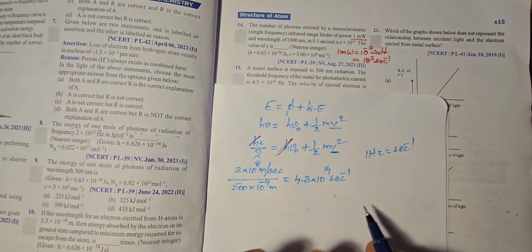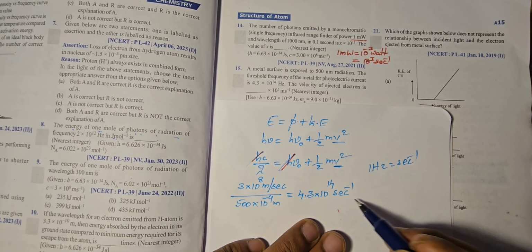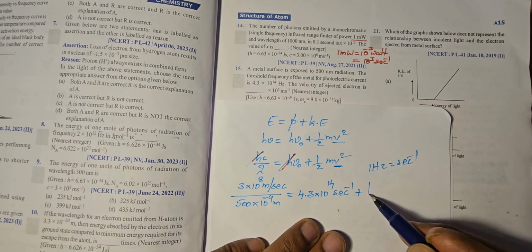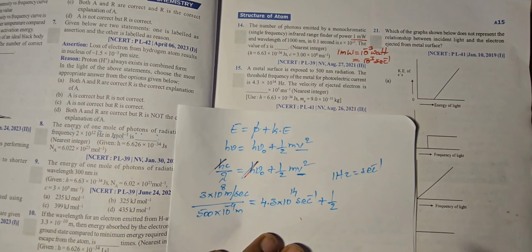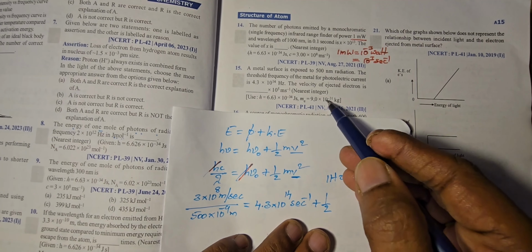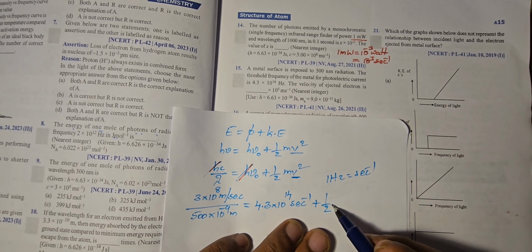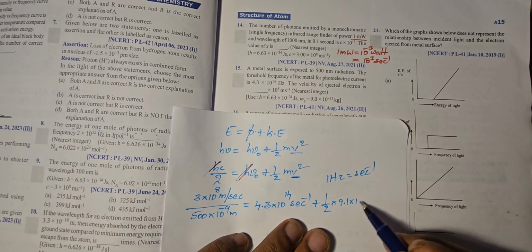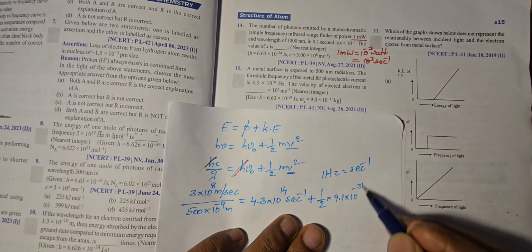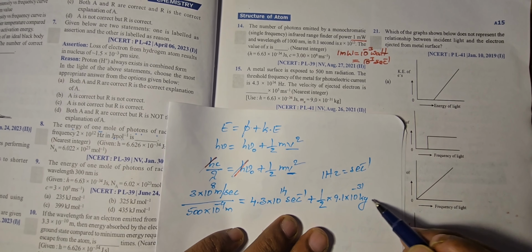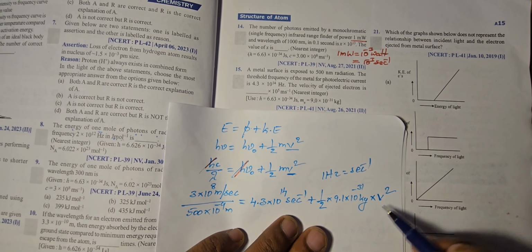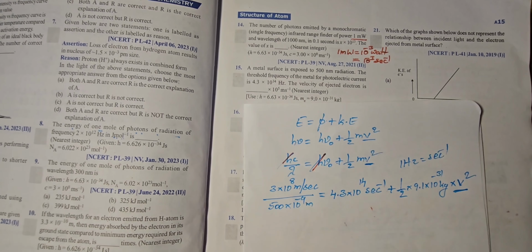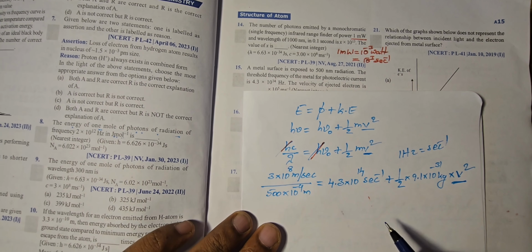Unit conversions are very important, students. Don't forget the unit conversions. Plus half into the mass of the electron, since ejection of electron takes place. The electron mass is 9.1 into 10 power minus 31 kg, into V square. V value is asked, so simplify all these values.